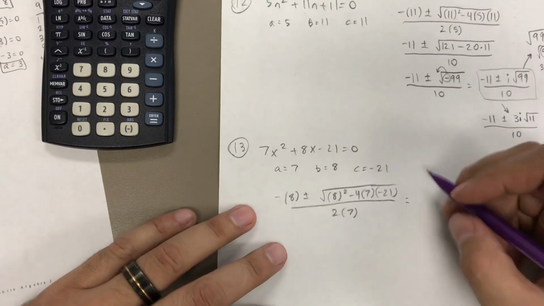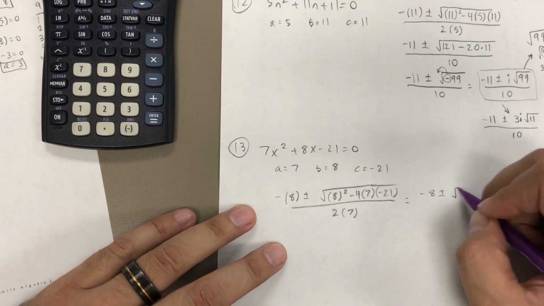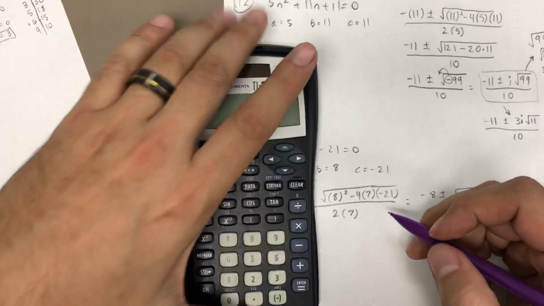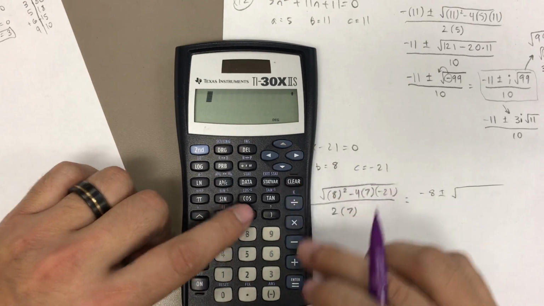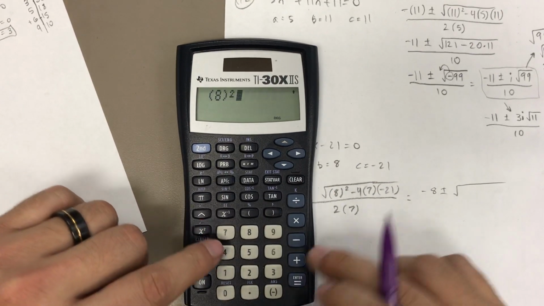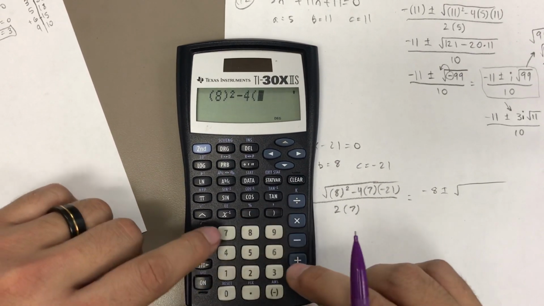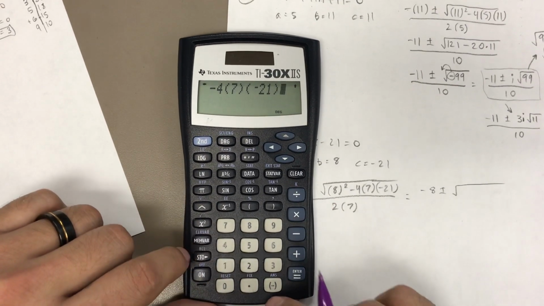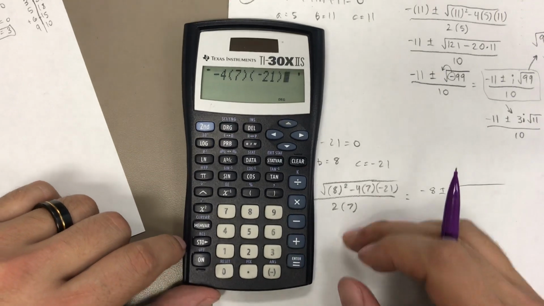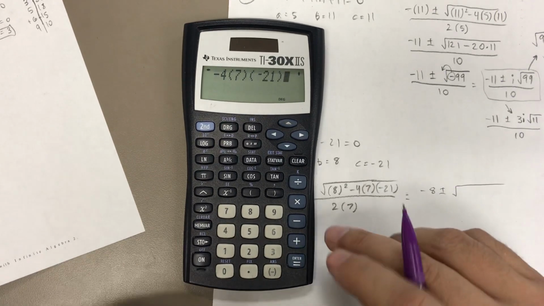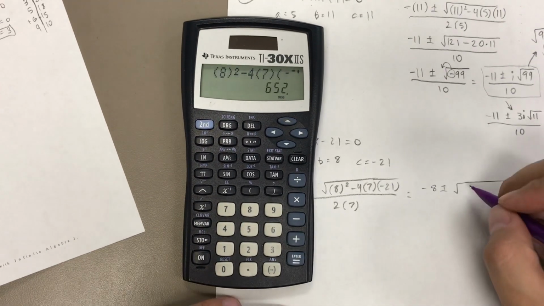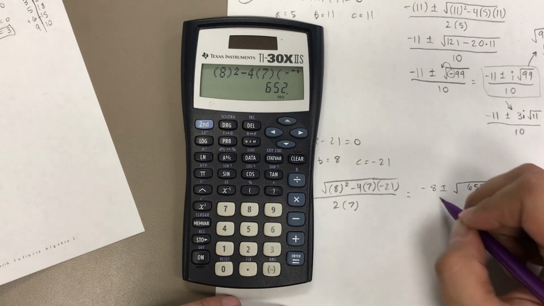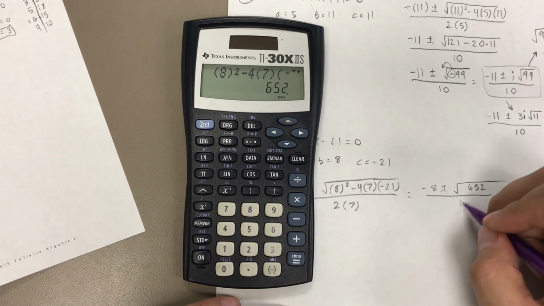All right, so that's the same as saying negative 8 plus or minus the square root of, and let's just go ahead and do all that in our calculator right now. So parentheses 8 squared minus 4 times parentheses 7 times parentheses negative 21. Make sure to press the negative button and not the minus button, because otherwise you might get an error message on your calculator. Hit enter, and we get 652. And that's all over 2 times 7, which is 14.